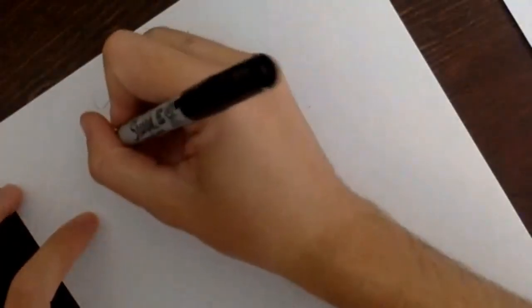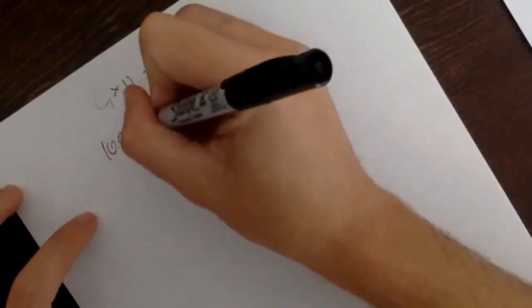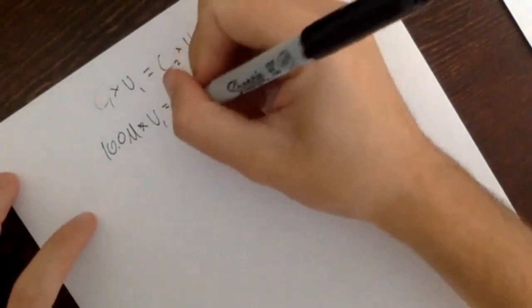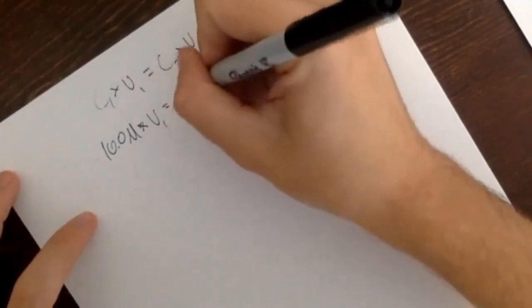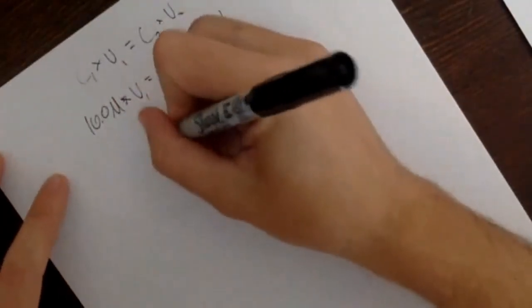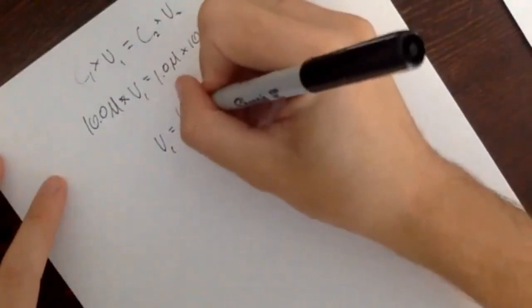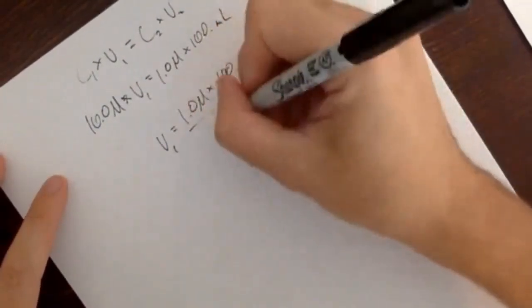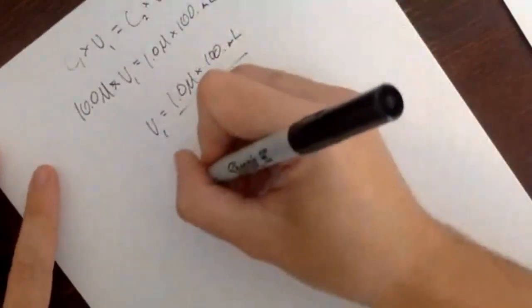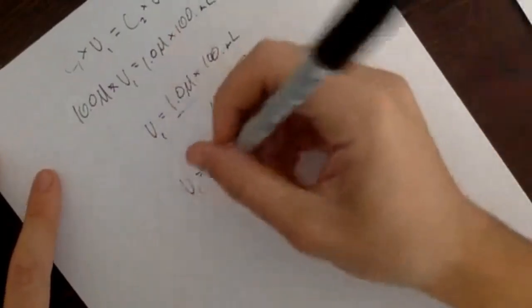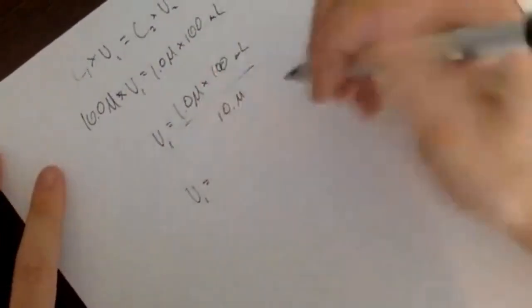So then it would be 10.0 molar times V1, which we don't know, is equal to 1.0 molar times 100 milliliters. We just divide by that 10 now. V1 is equal to 1.0 molar times 100 milliliters divided by 10 molar. V1 is 100 divided by 10, which is 10.